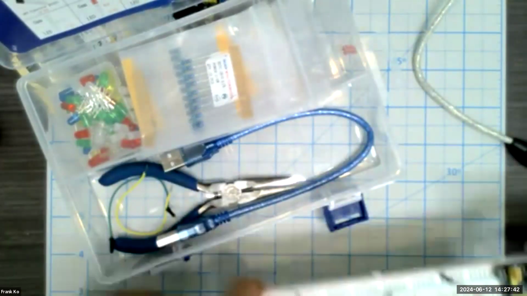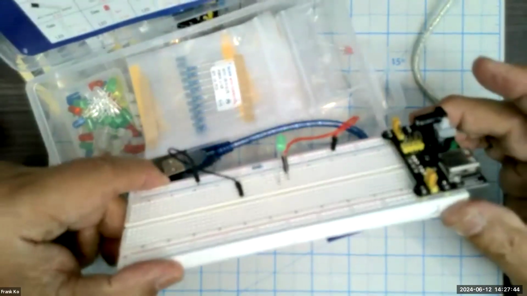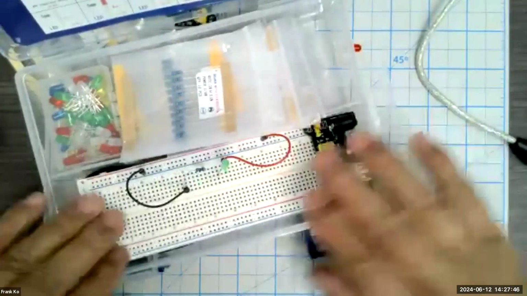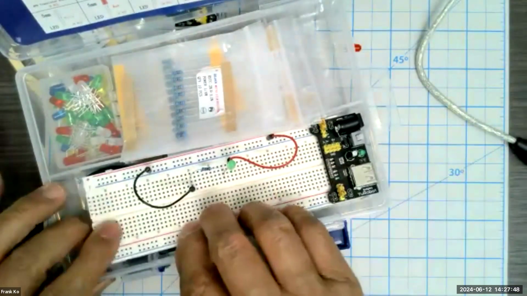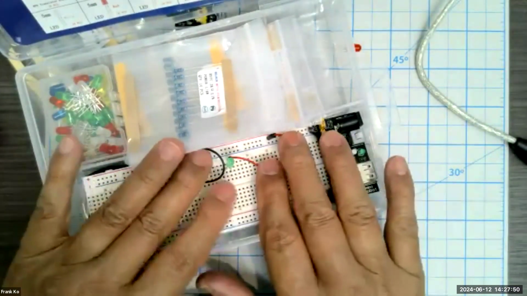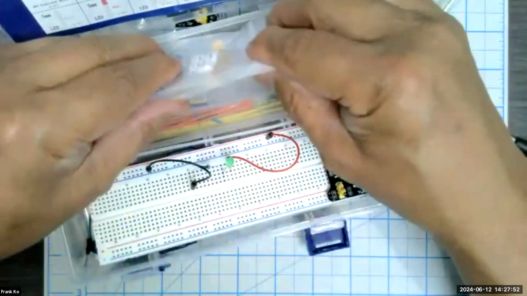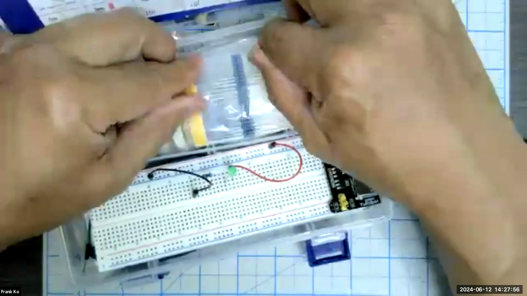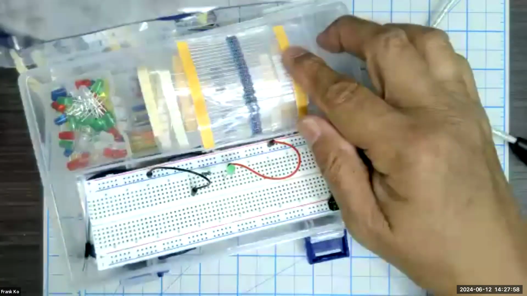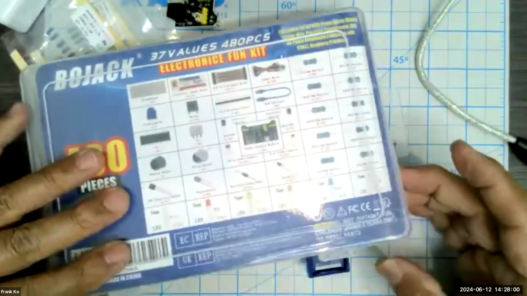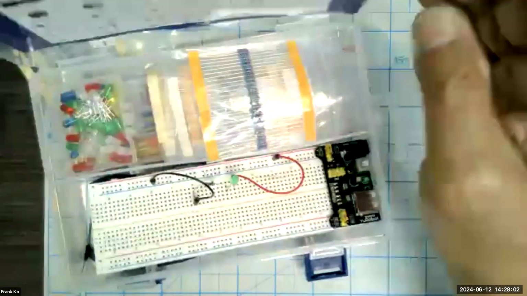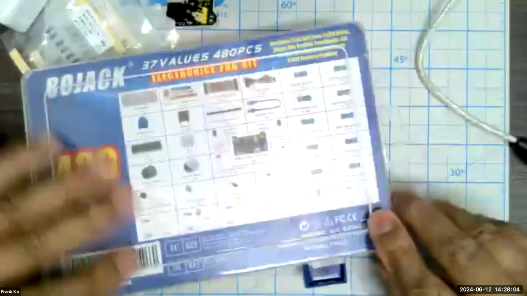And then the project board can go right here, intact, very nicely. And this bends down just ever so slightly. Your resistor packs and your jumper wires and LEDs are going to be most often used. Put that in like so. Take, fold over. The paper goes in like so.